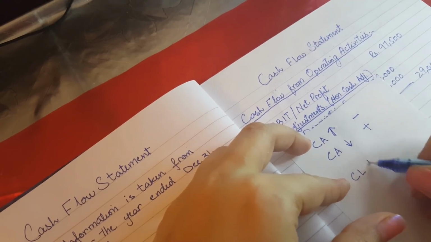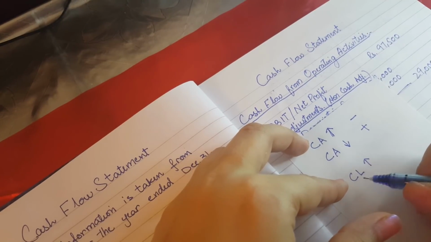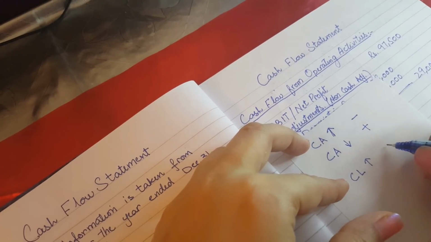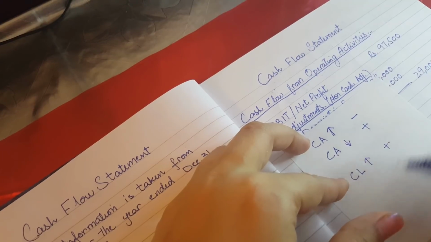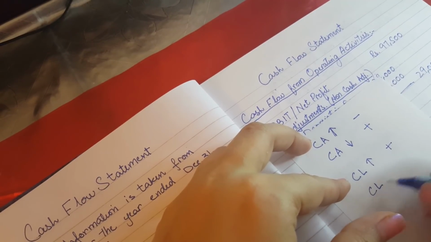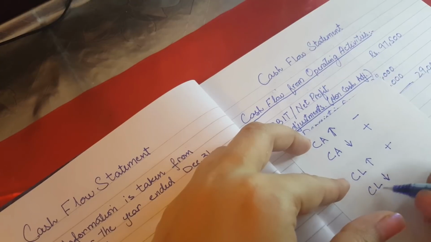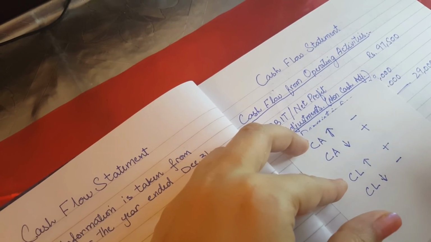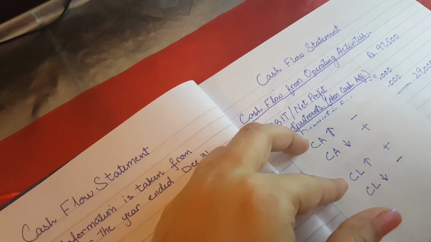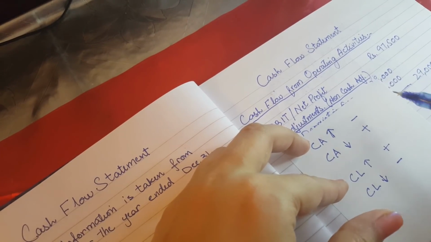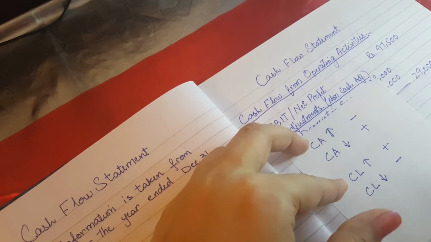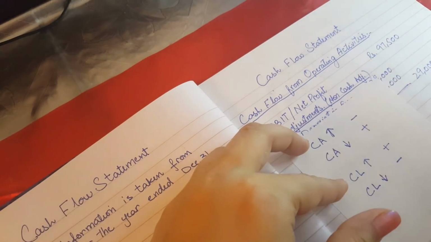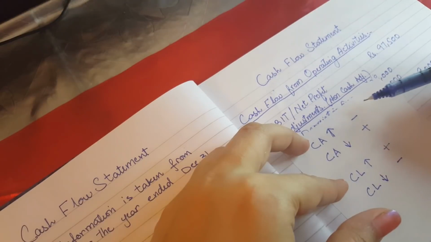Whenever there is an increase in current liabilities, this amount will be added back, and whenever there is a reduction in current liabilities, this amount will be subtracted. There is a full logic behind this rule that can be discussed in some other video, but here you can write it as I have shown you to memorize the rule.